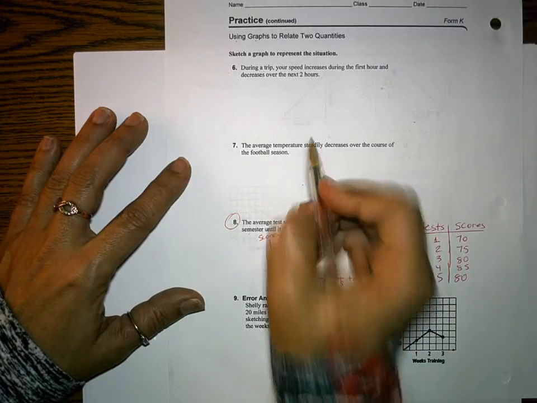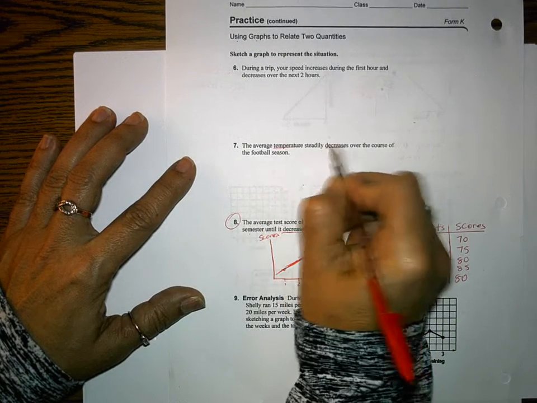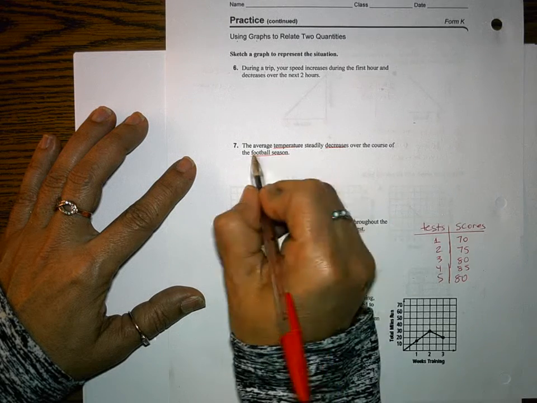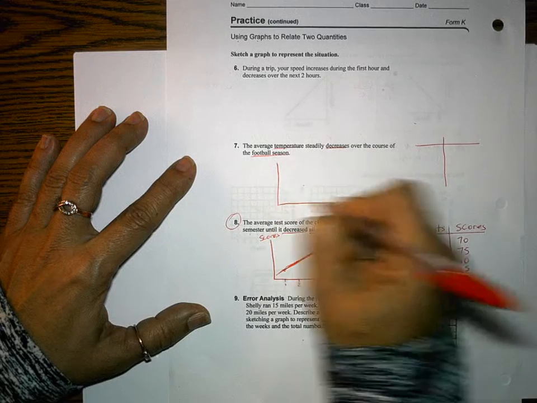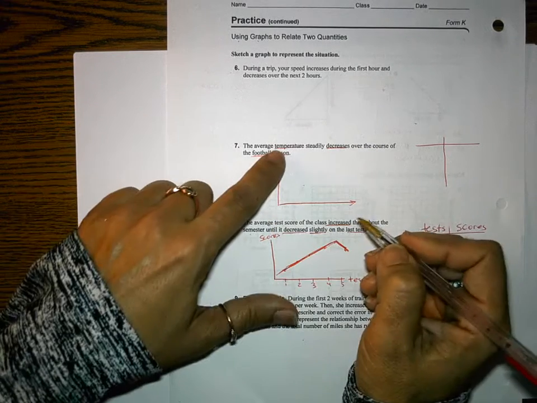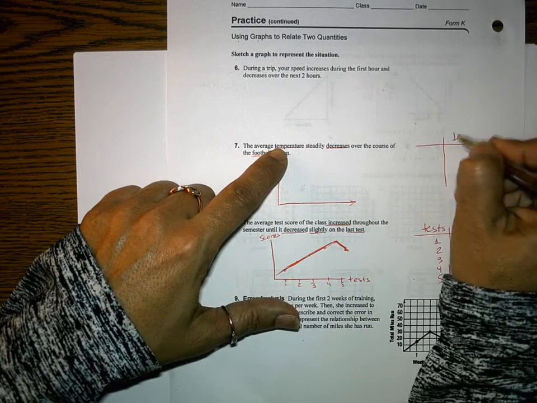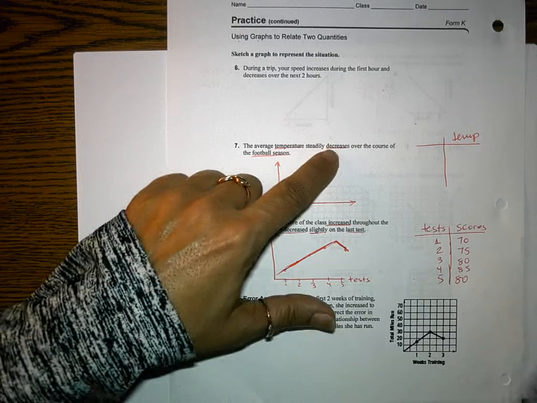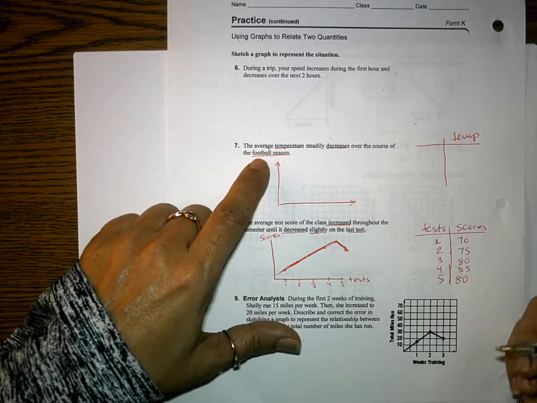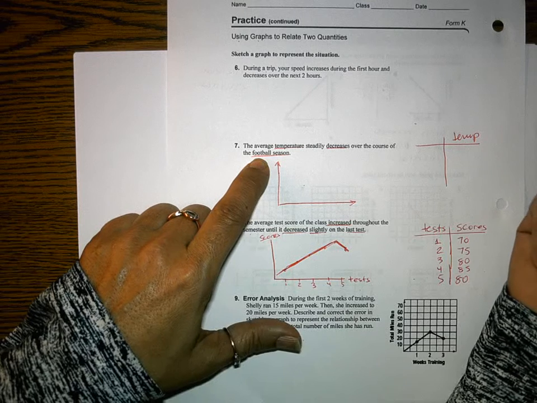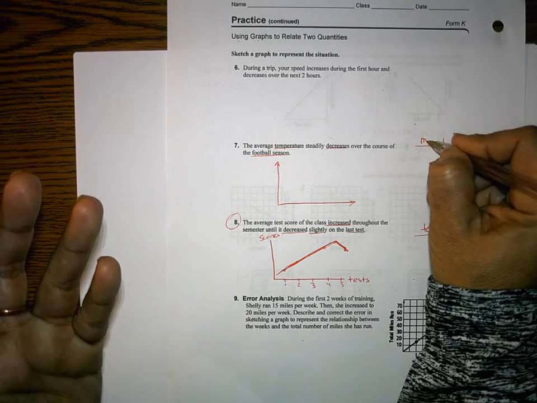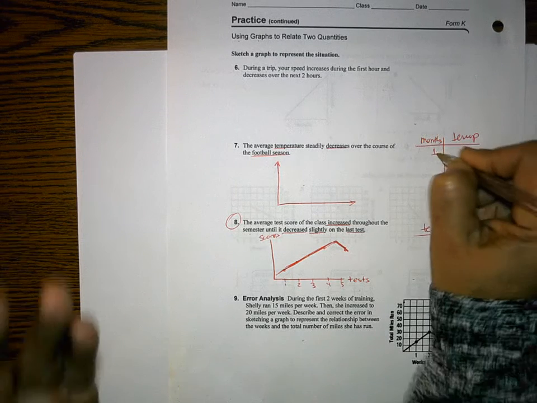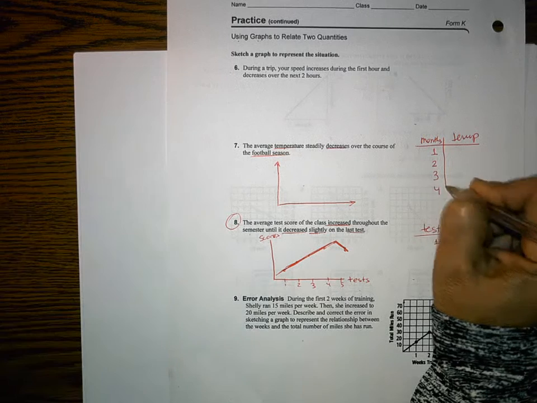It says the average temperature decreased over the course of the football season. So you choose what you want to do here, but you better match the situation. It looks like we're talking about temperature. So the temperature, like the scores, decreased over the course of the football season. We can call the football season weeks or months. So you can call it months. The first month, second month, third month, fourth month, that should be enough.